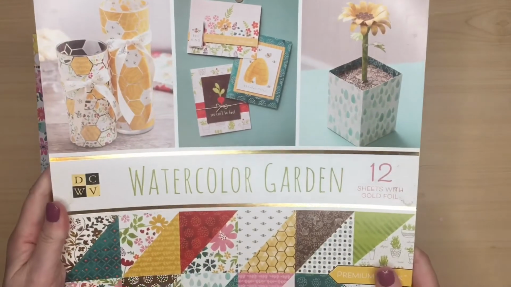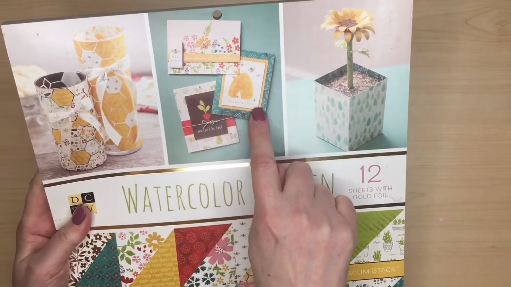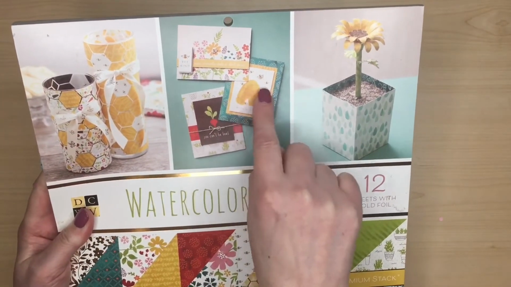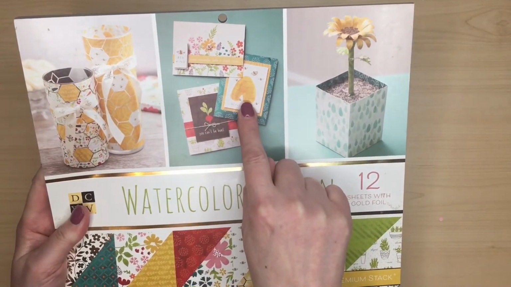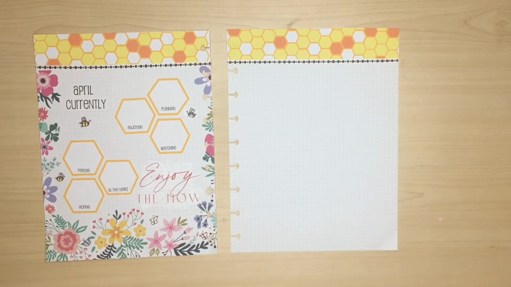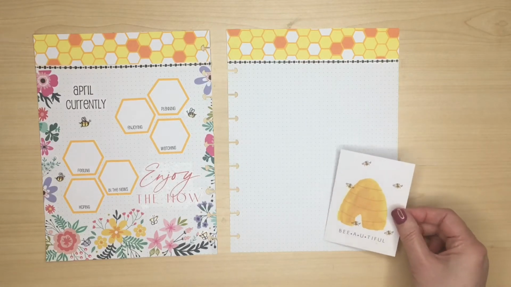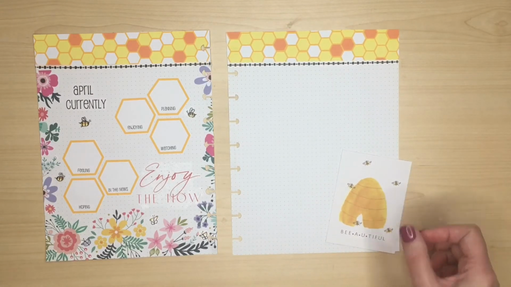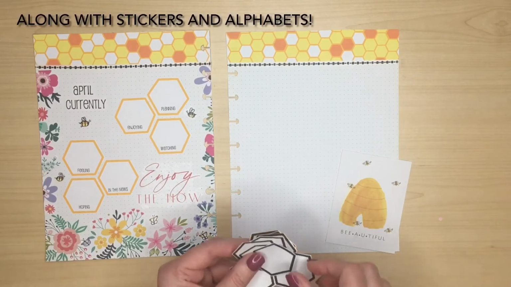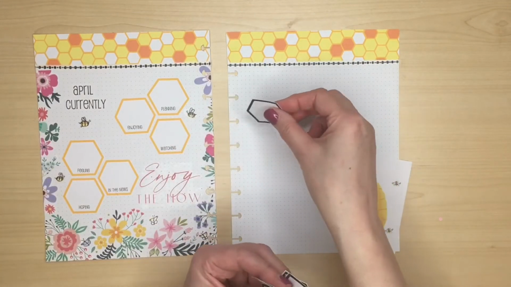In this scrapbook pad I bought recently, there's this beautiful card, and I would like to use that on the page if I can, so I'm just going to get that. I love scrapbook pads from Die Cuts with a View. I use them in my scrapbooking and also card making for pretty backgrounds for cards, and they're one of my favourite things to buy.